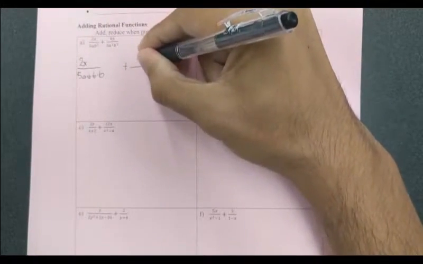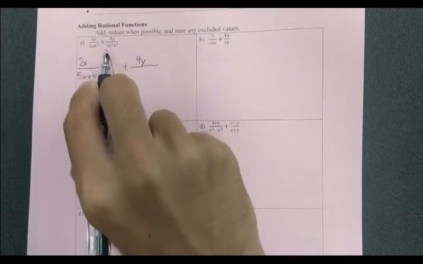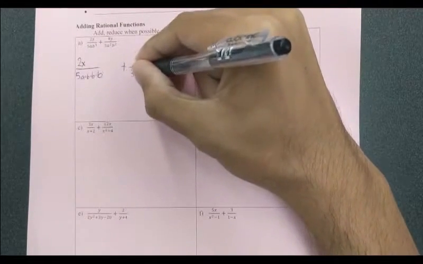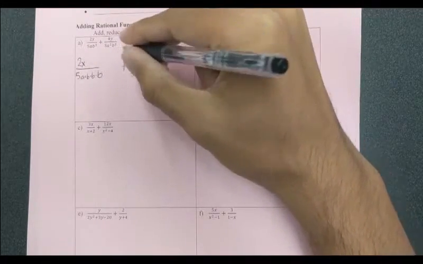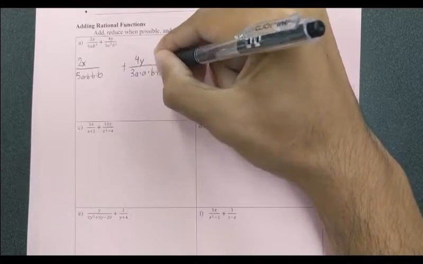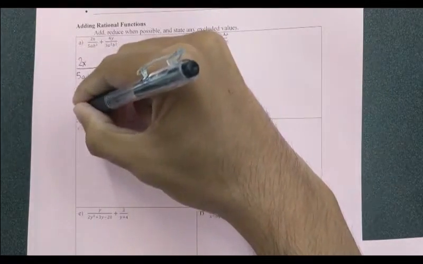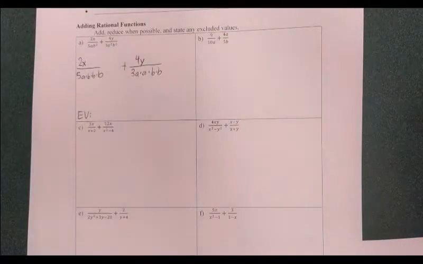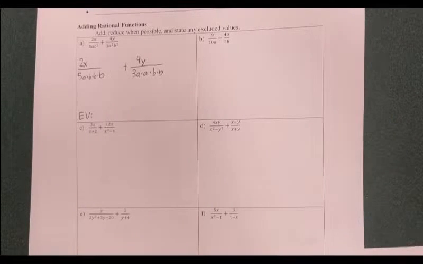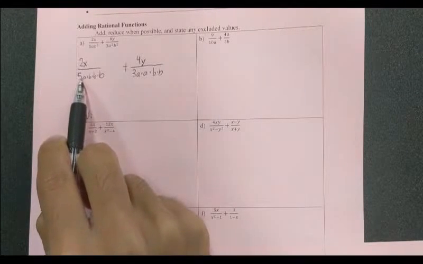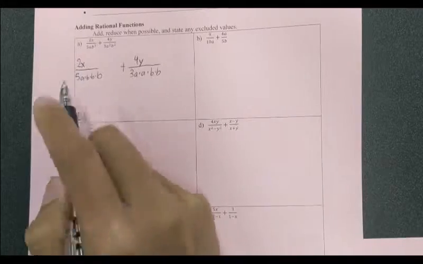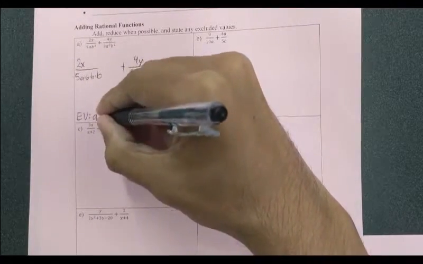Okay, and then leave some space, and then I'll do the second rational function. Numerator is 4y. Denominator 3 times a squared, so 3a times a, and then times b squared. Okay, so any excluded values. So again, here's where it's really important to see that you need to list your variables. So if a is 0, this whole denominator becomes 0, so a can't be 0.